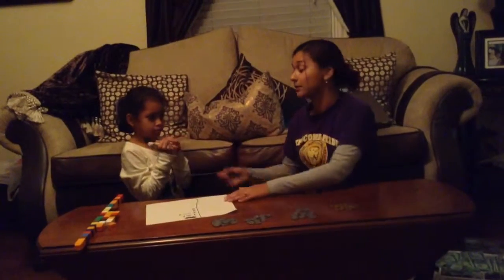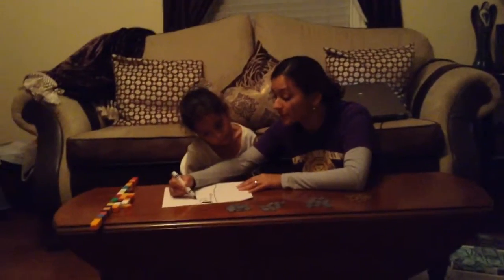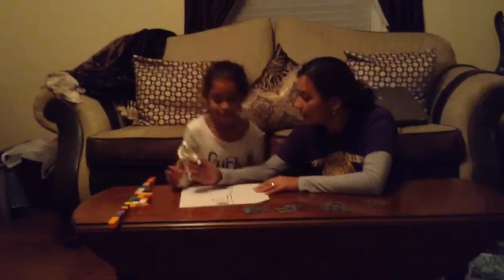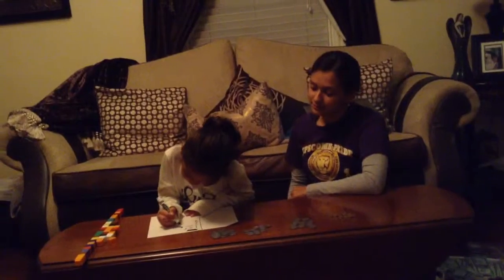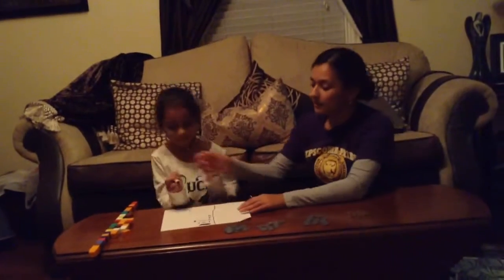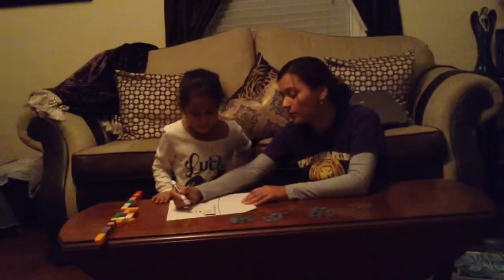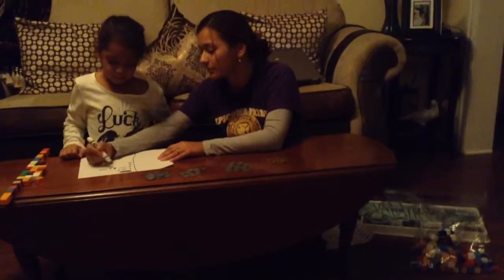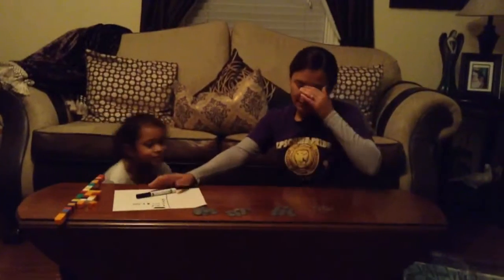Actually, when we write a dollar, remember, because this is cents. How do we do a dollar? The dollar sign. Yeah. So it's going to be the dollar sign first, and then 1, decimal, 0 0. That's $1. Okay.